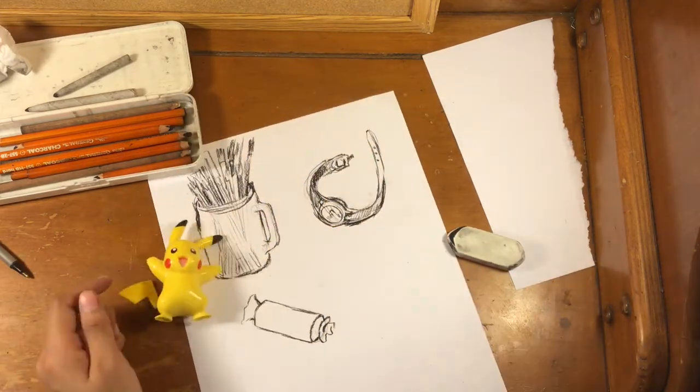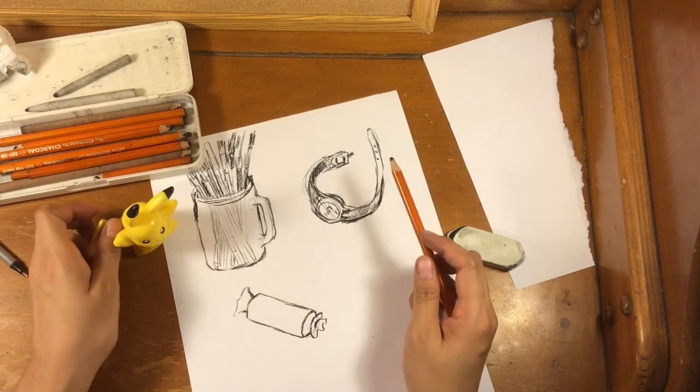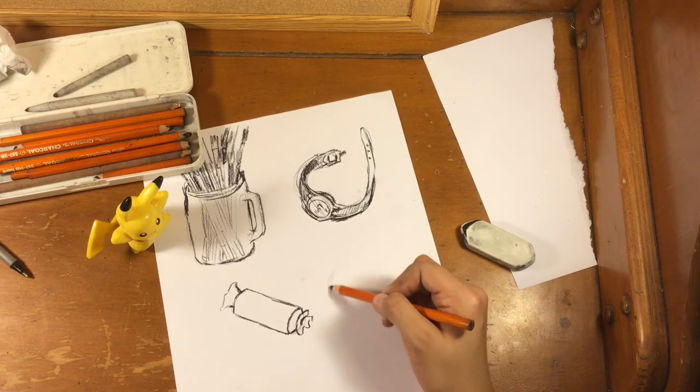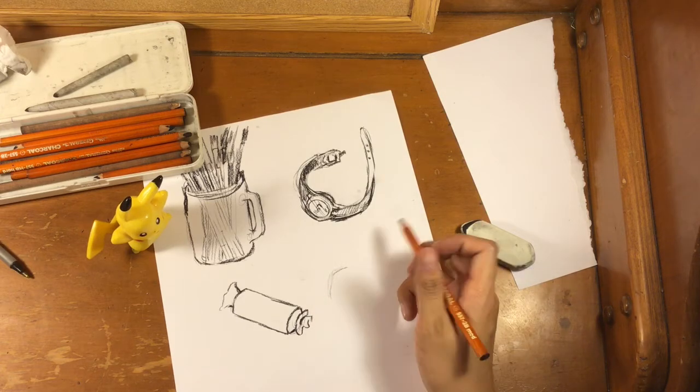Try harder objects like toys. All of these objects I only drew once, but you can practice drawing one object or your hands in various different angles as well.